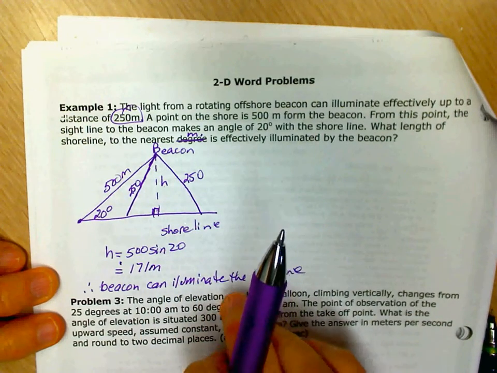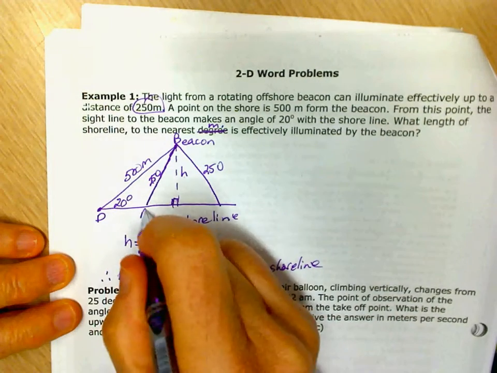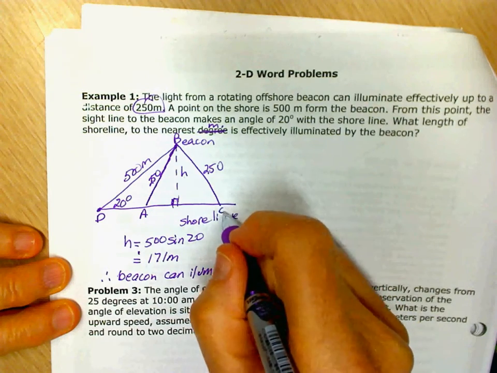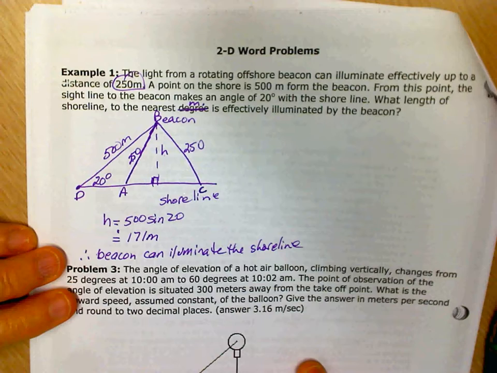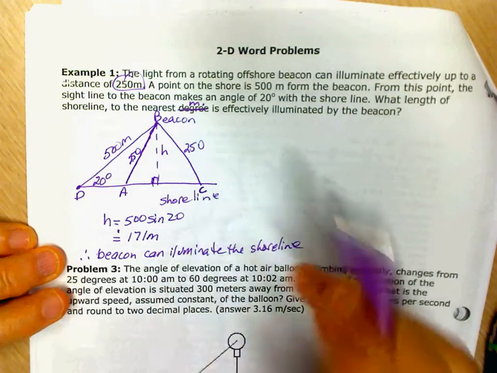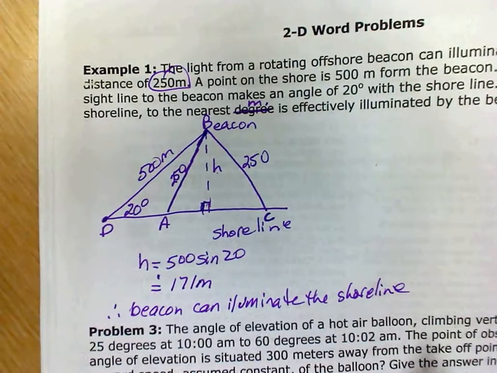Okay, so I'm going to do some labeling here. I'll call that D, A, C. All right, and yeah. So what we're going to want to calculate is AC. Is that okay? Are we okay so far? Okay.